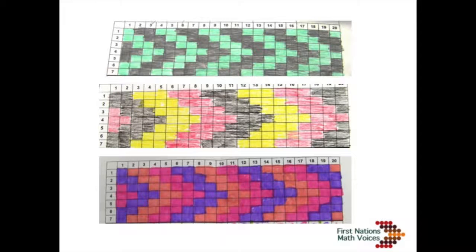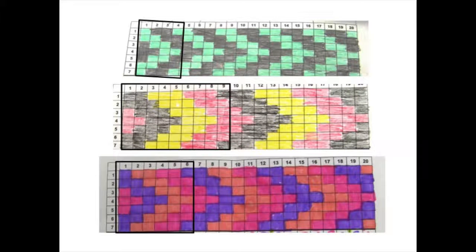Here's a 2-color 2-bead chevron, a 3-color 3-bead chevron, and a 3-color 2-bead chevron. How many columns are in the core of each of these patterns? Do you notice a relationship?